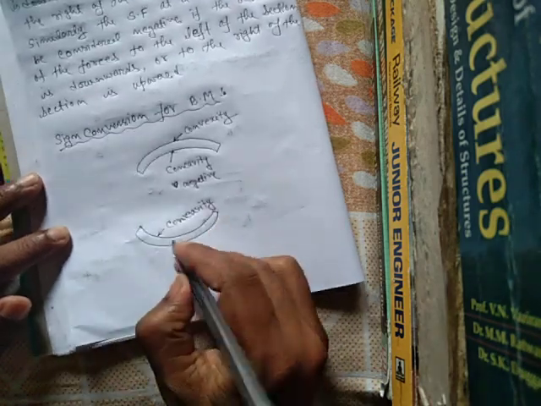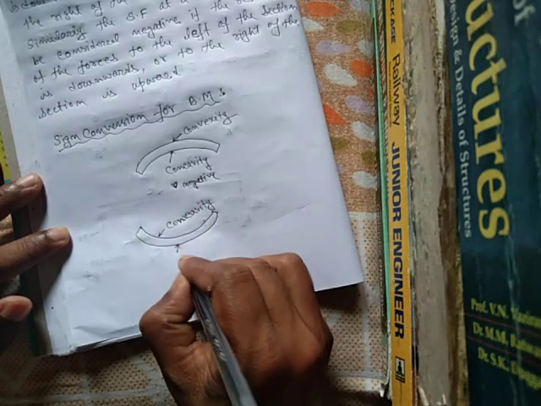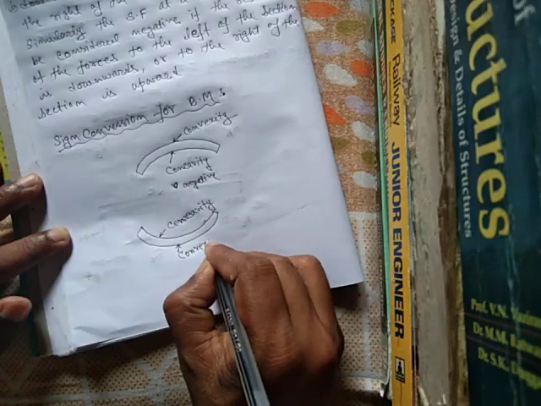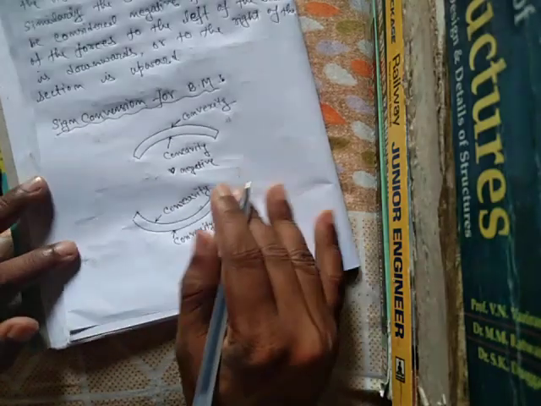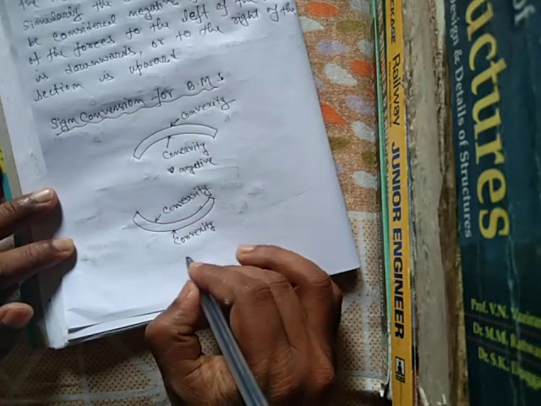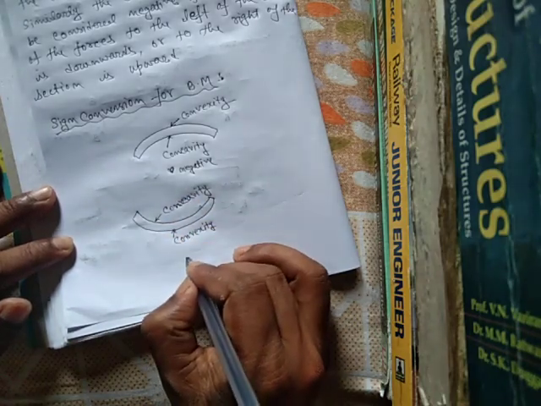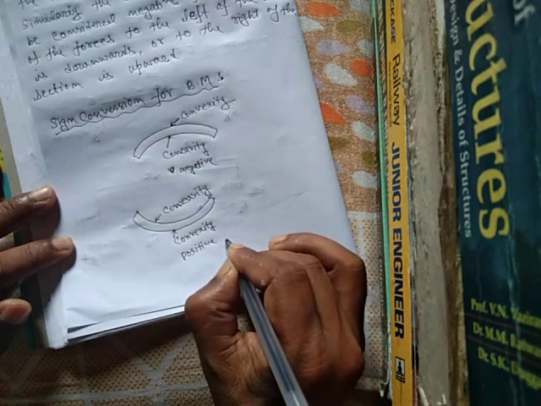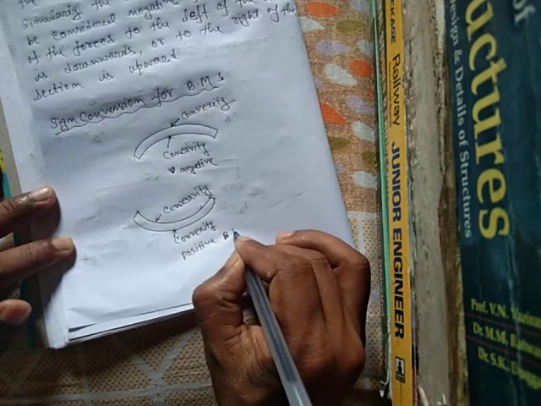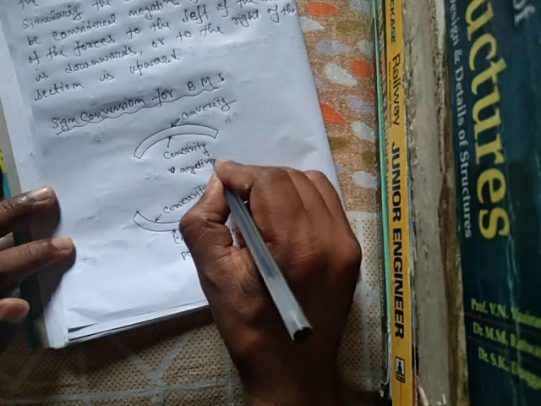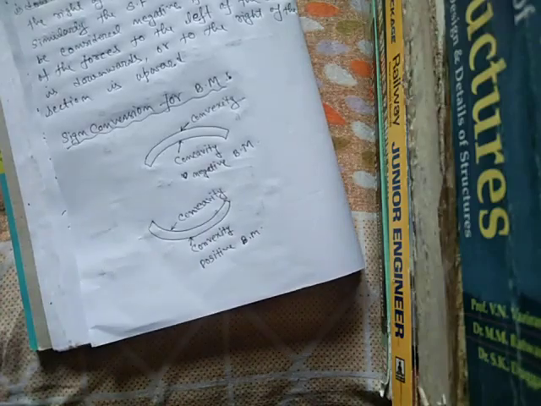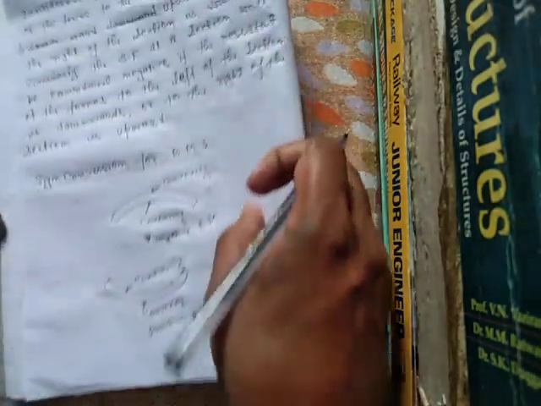Concavity, and this is convexity. The bending moment will be, in this case, positive bending moment. Positive bending moment. In this case, bending moment will be negative bending moment. Now you can write down the sign convention for bending moment.